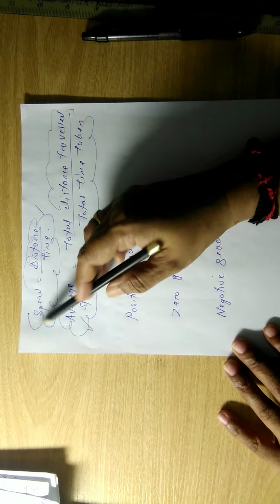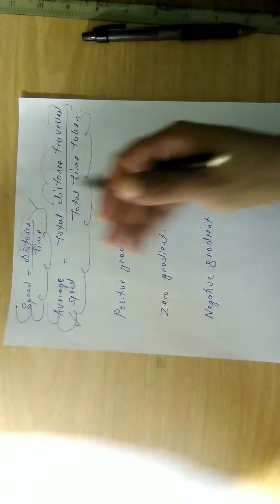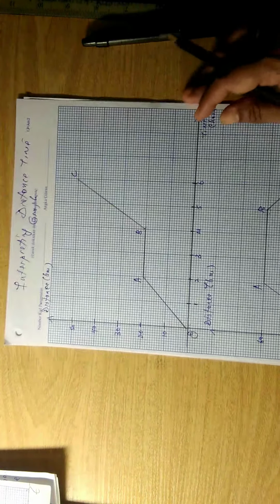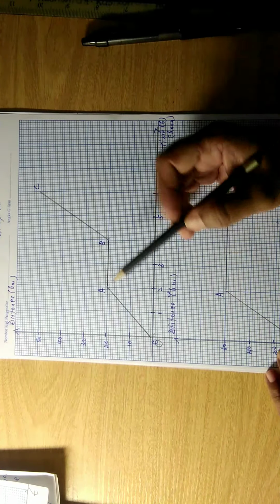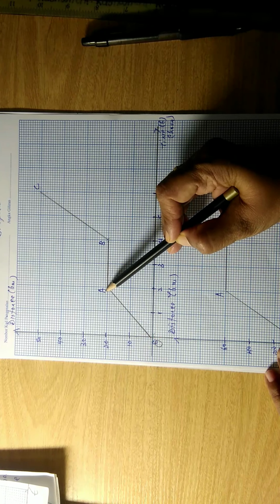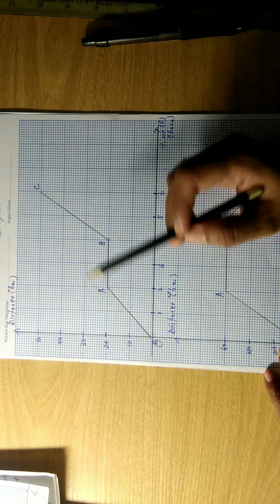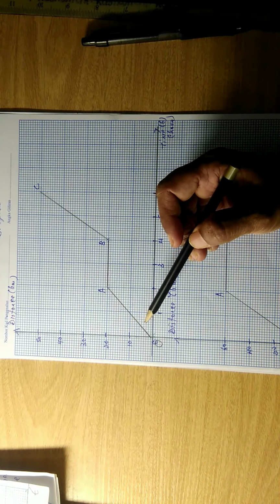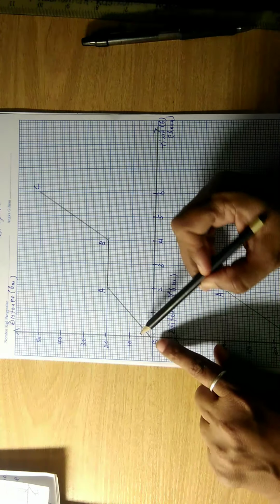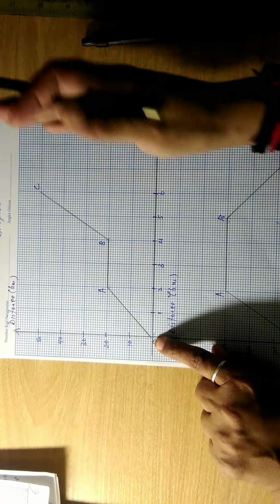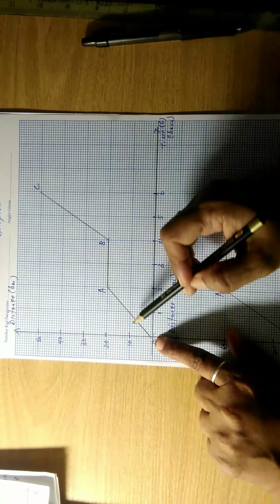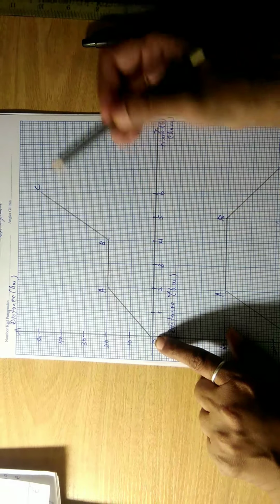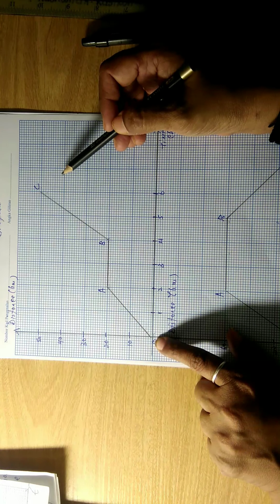Speed, for example, is when we are only calculating speed from O to A. But when you're talking about average speed, you know what average is? Average is the mean. It means that when a particle moves, it has different speeds along the way.